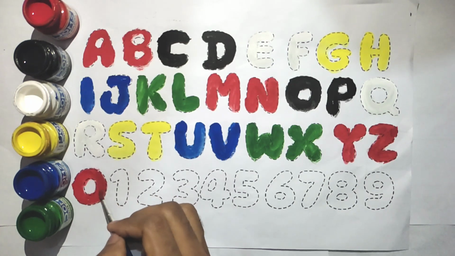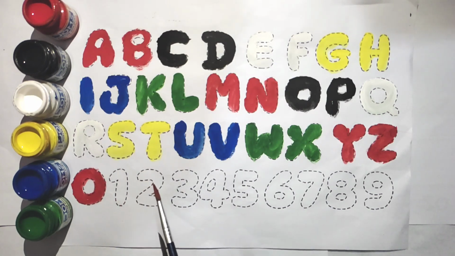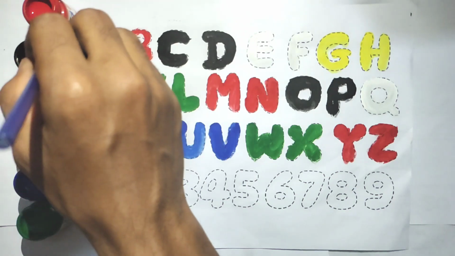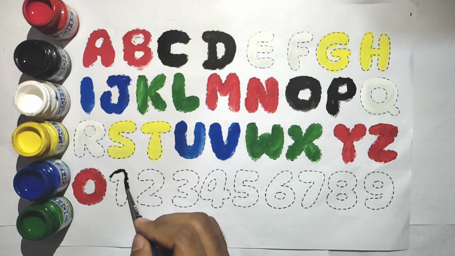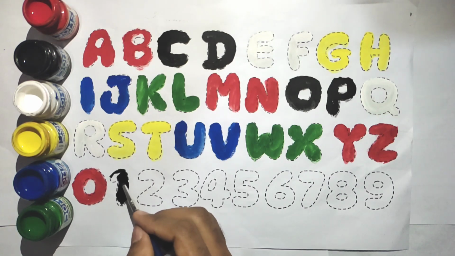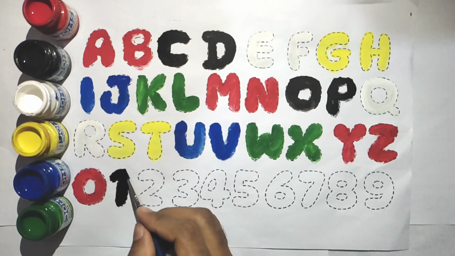The next one is 1. Now we are using black color. Kids, the next one is two.